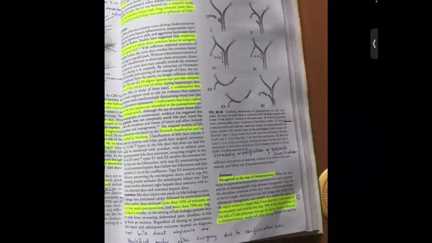So next is the most important topic of the entire chapter, bile duct injuries. So I'm audible, right? Clear? Yes. Okay, so this is the most important topic. We have to read this topic fully, line by line. So first is bile duct injuries. More than 80% of bile duct injuries occur during cholecystectomy. So the most common cause for bile duct injury is cholecystectomy.